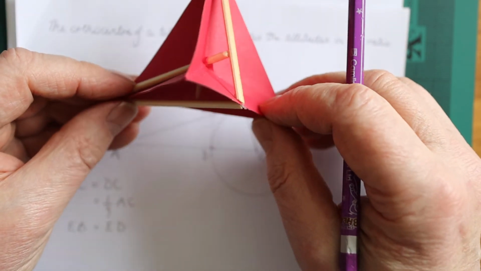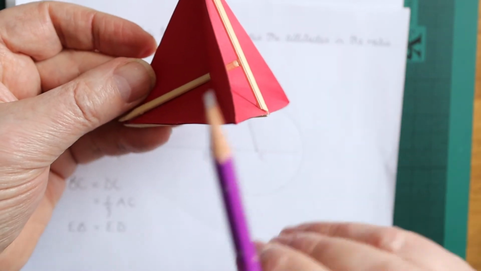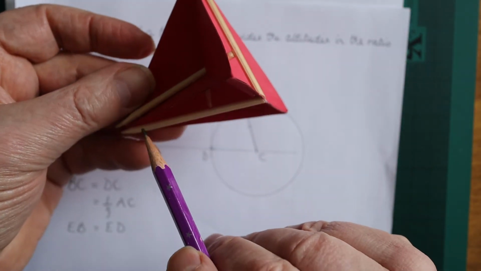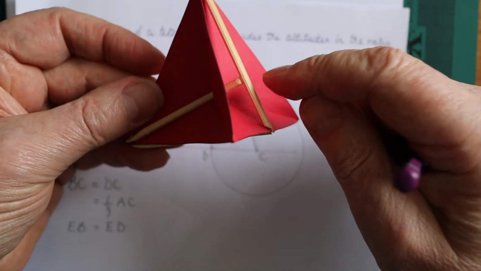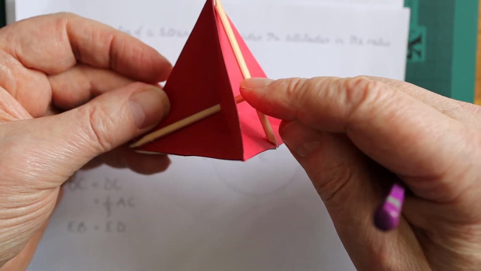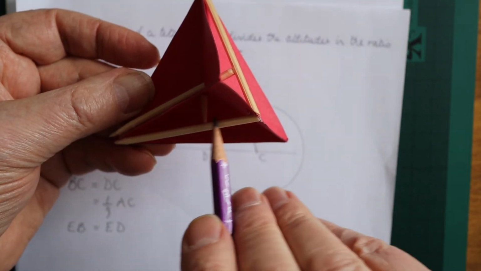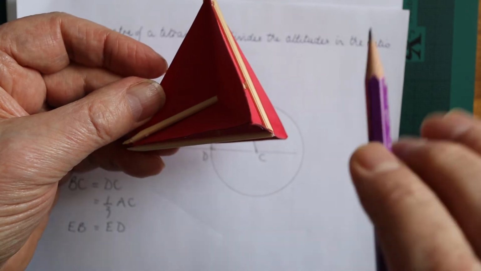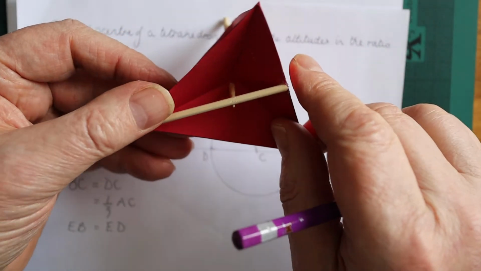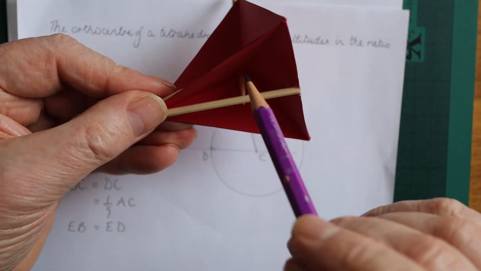If we look at this model, we can see that we've got an angle here in this triangle. That triangle, there's my right angle, it goes to that point, and there's the bottom of the triangle. So we do have a right angled triangle there, which turns out to be similar to the right angled triangle that you can see in here.